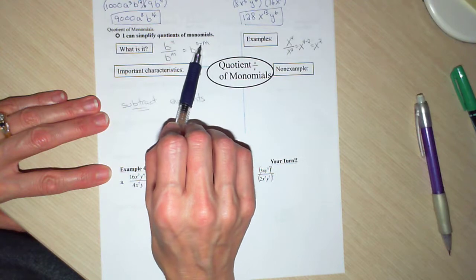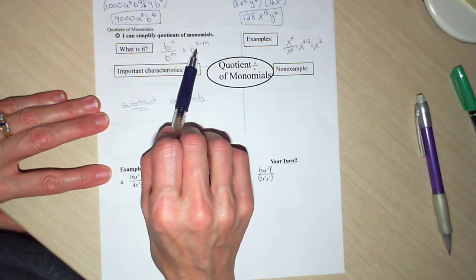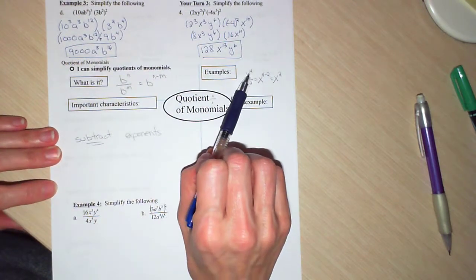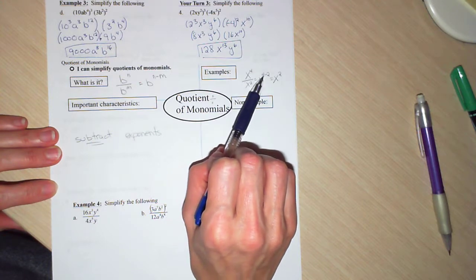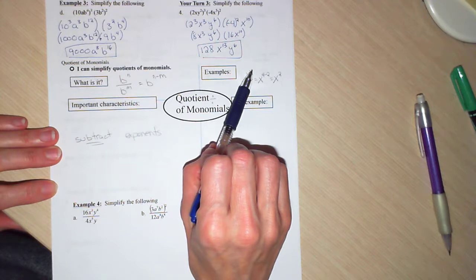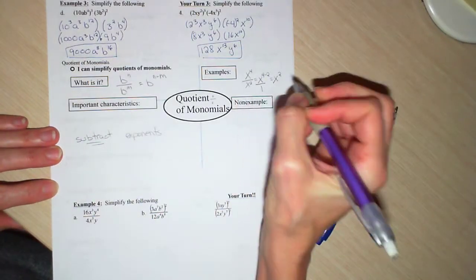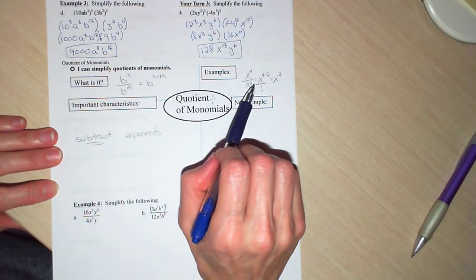So here's a little trick to help you remember: division makes things smaller, so I want to subtract the exponents. Here's an example, x to the fourth divided by x squared. Keep the base, subtract the exponents. In this case, my bigger exponent is on the top, so my answer will be on the top. Let me add a 1 there. So your answer always goes where the bigger exponent is.